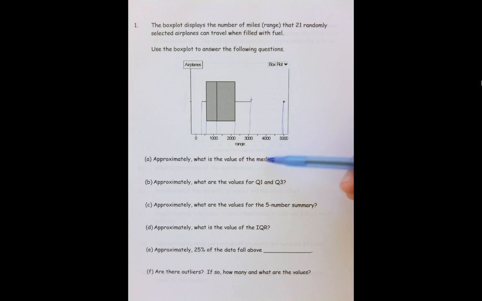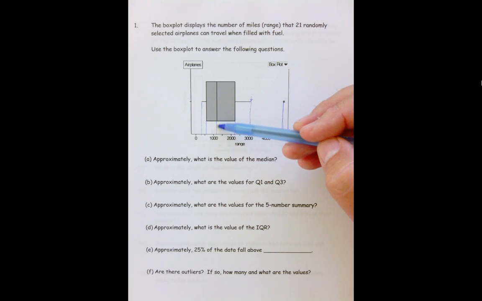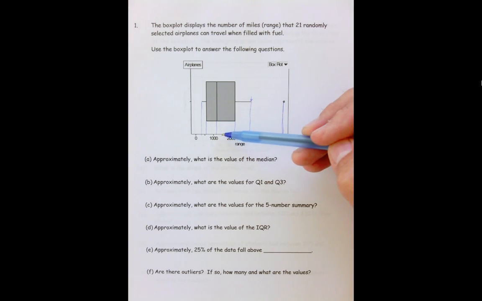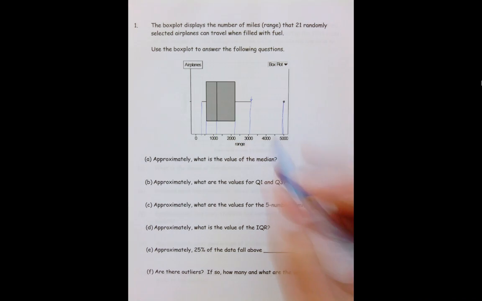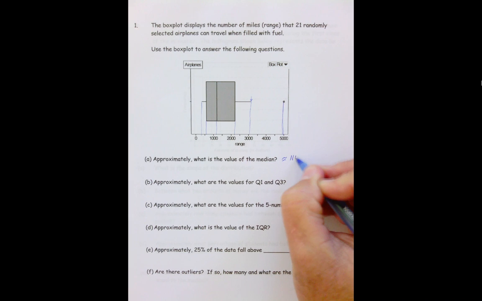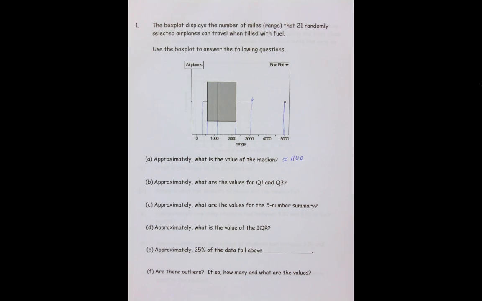So anyway, approximately what's the value of the median? Well, that's that line right there. I'm going to call that, I don't know, this is 1,500, so I'm going to call that about 1,100. If you said 1,150, fine. If you said 1,050, fine. If you said 3,300, we got a problem.